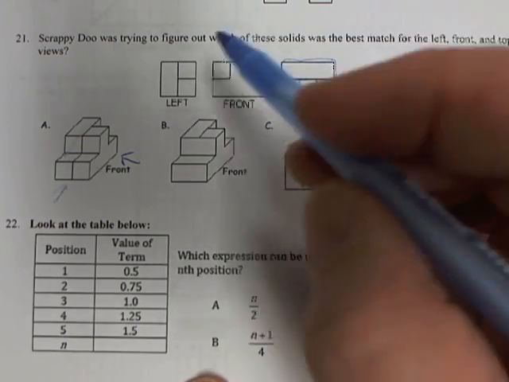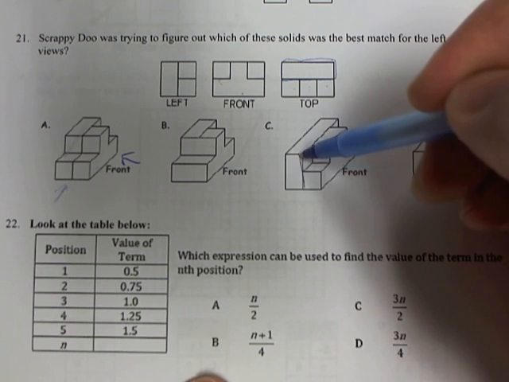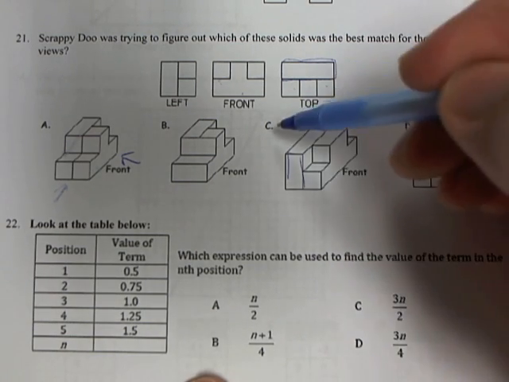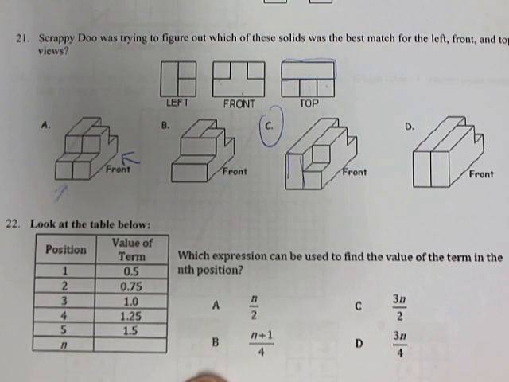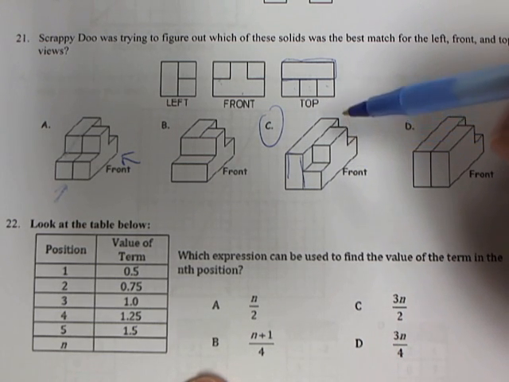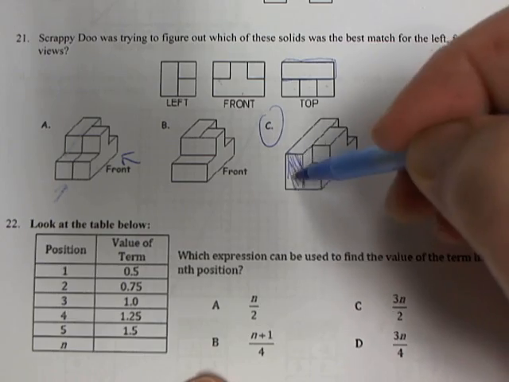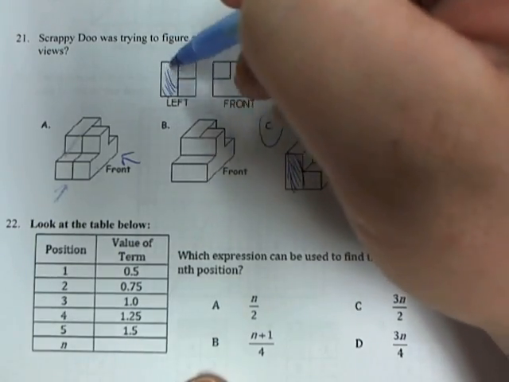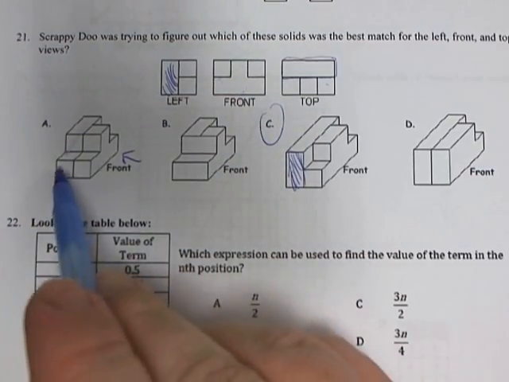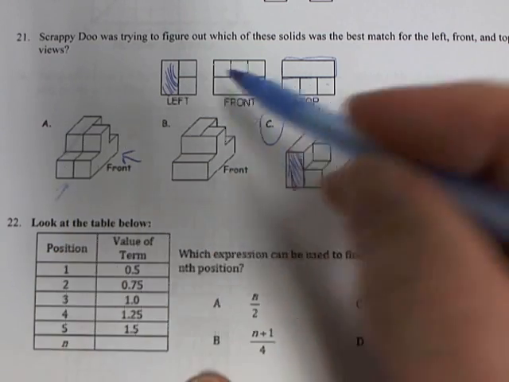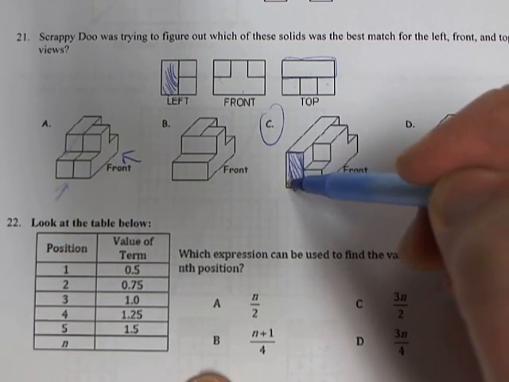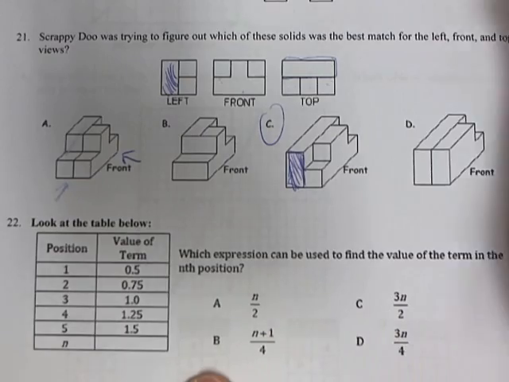Answer choice A is not a match, because looking from the left, you should have 1 solid cube right here. So it looks like the correct answer is going to be C, because of this section right here. Looking from the left, you have 2 cubes here, and then you have 1 single tall cube here. So the correct answer is C.